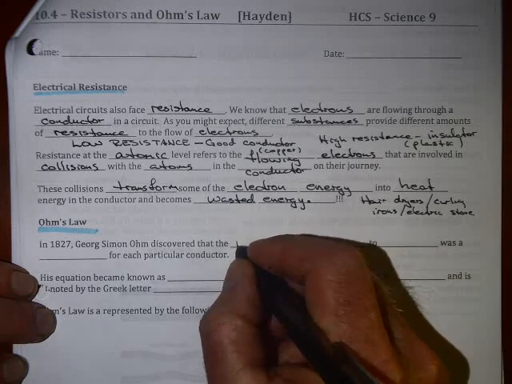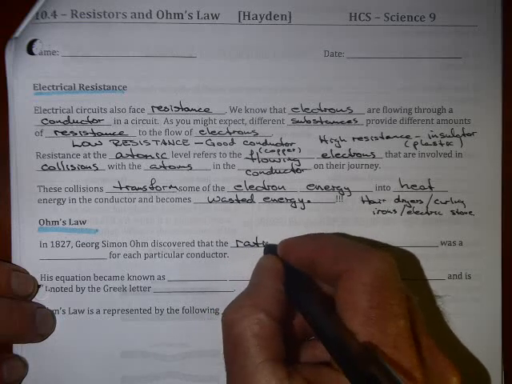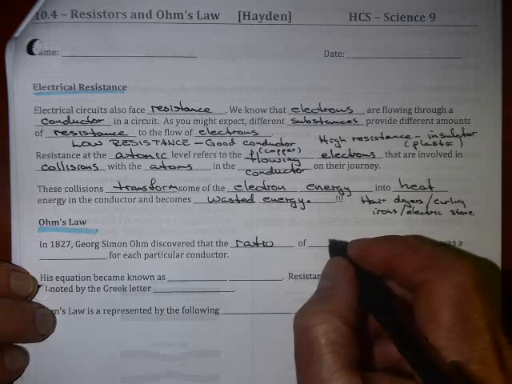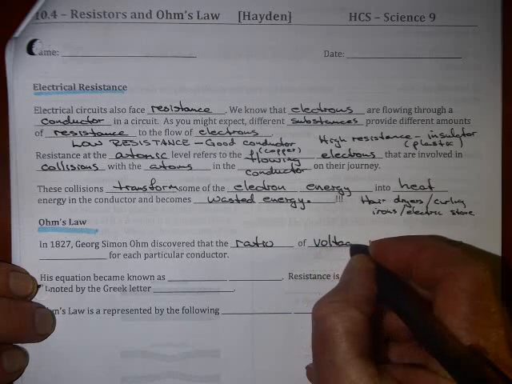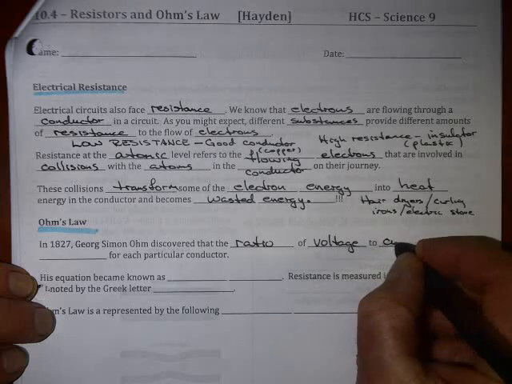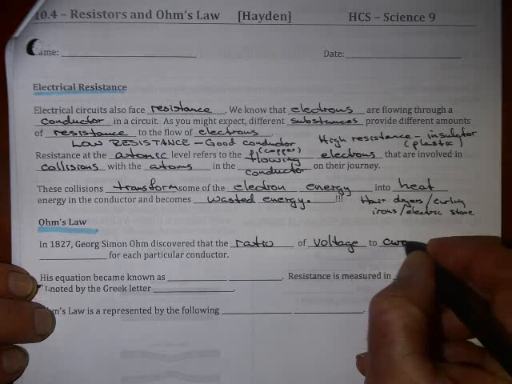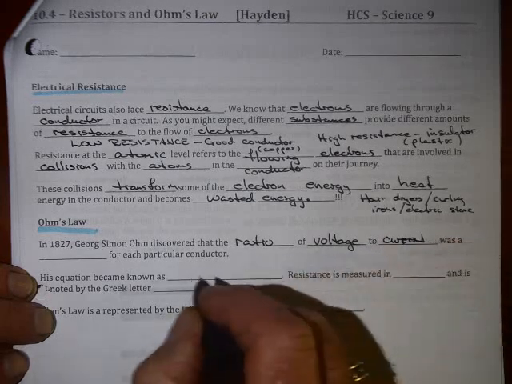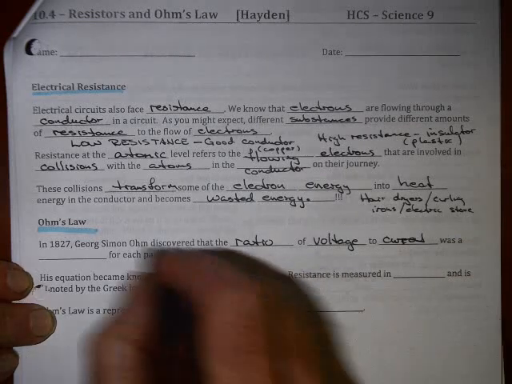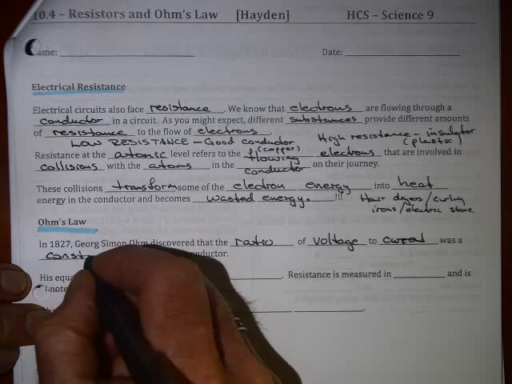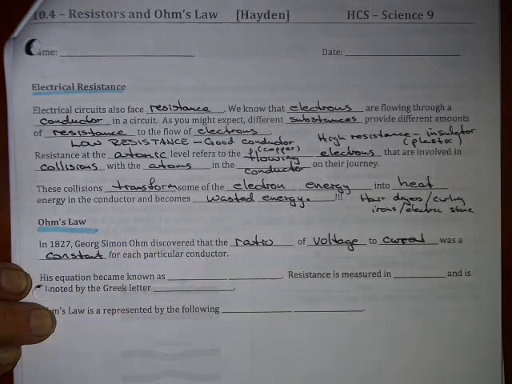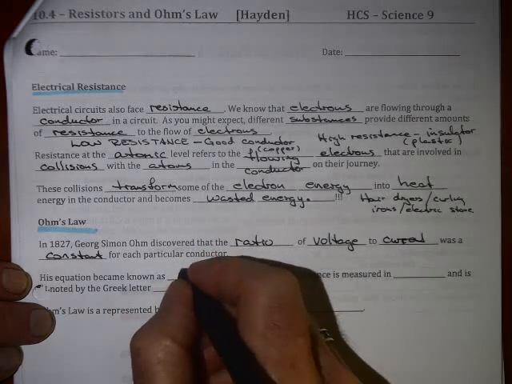So the ratio of voltage to current was a constant for each particular conductor. This became known as Ohm's law.